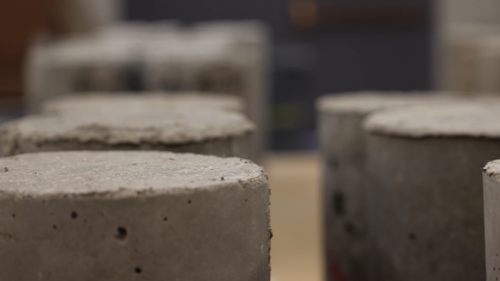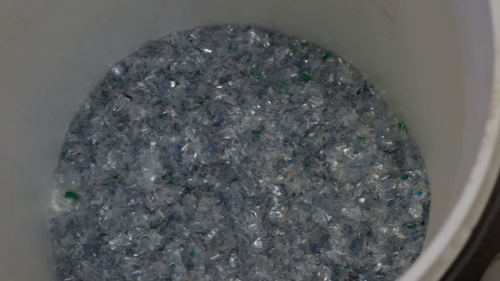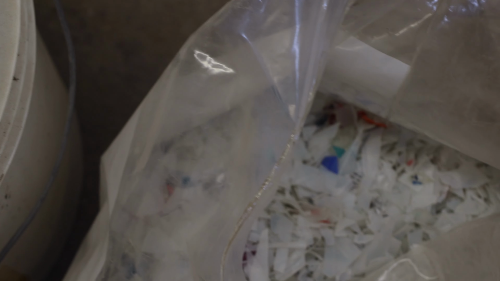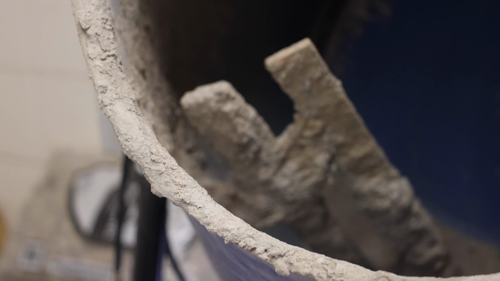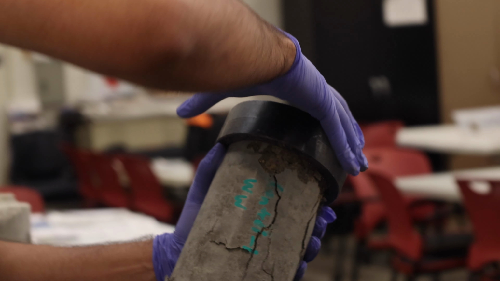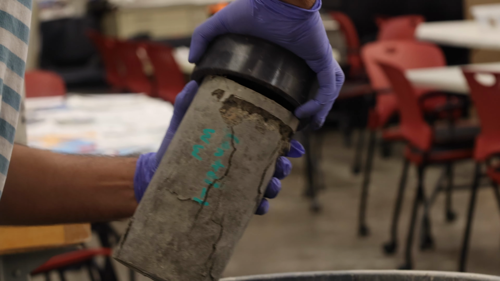One of the problems with concrete is that some of the materials which we use, we are running out of those materials. The second problem is that the cement which is used for making concrete generates a lot of carbon dioxide. Around 8% of carbon dioxide on planet Earth comes from making cement.